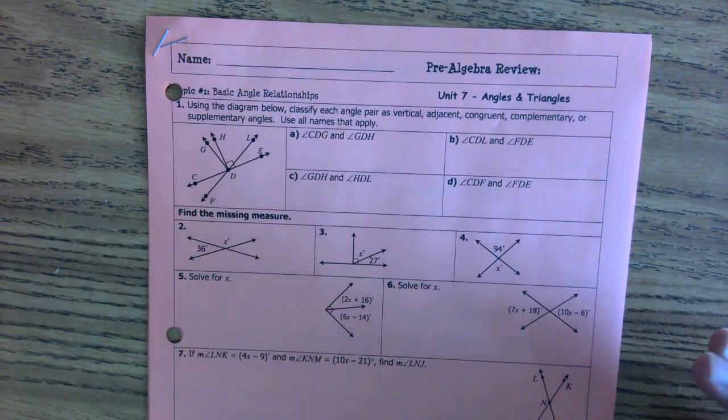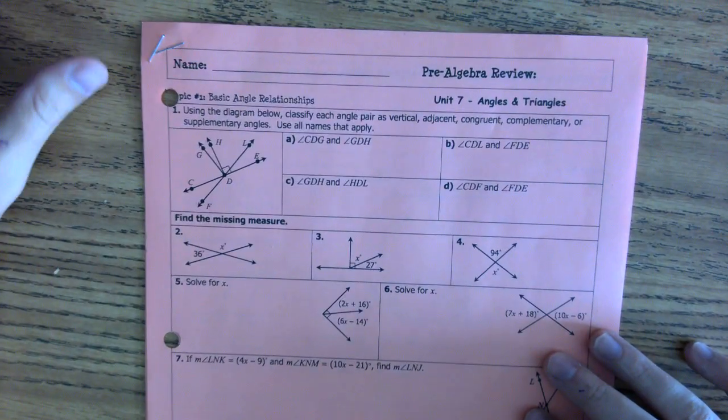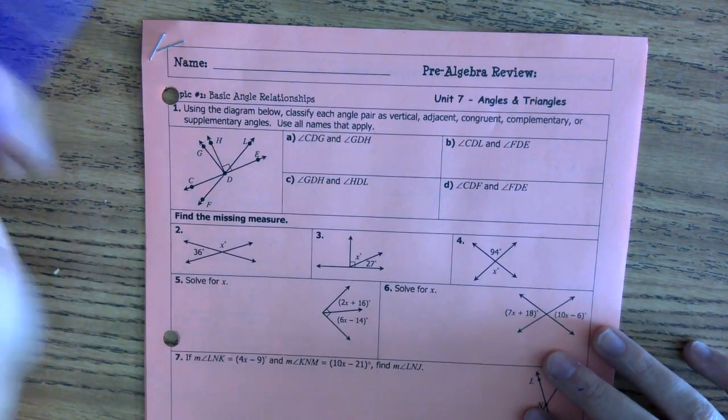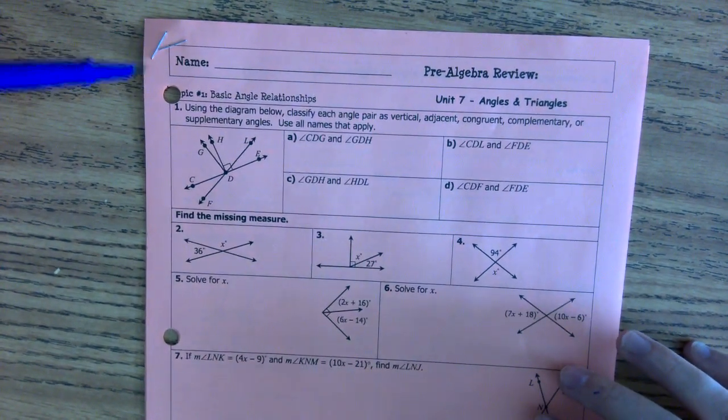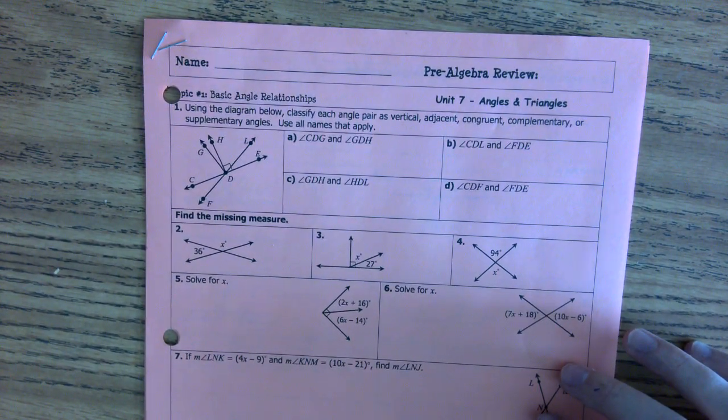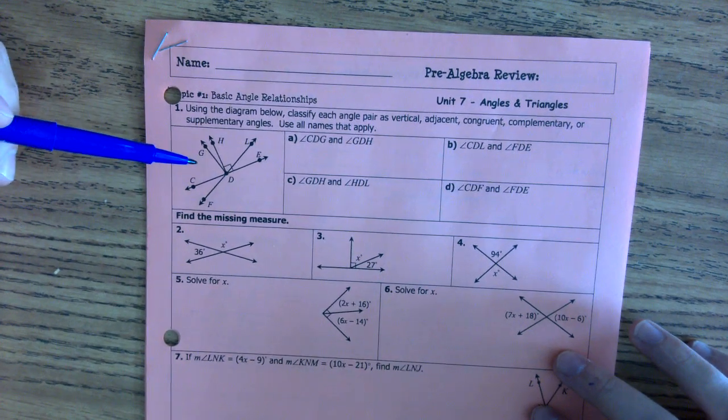So, write your name on this. Using the diagram, classify each angle by vertical, adjacent, congruent, complementary, and supplementary. You guys are pretty good at that. I think we're going to skip this one.